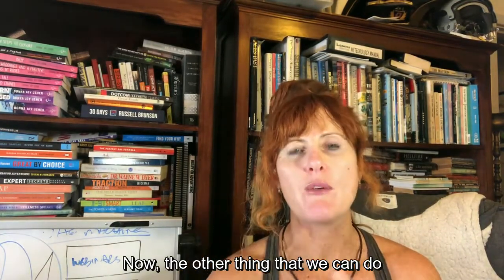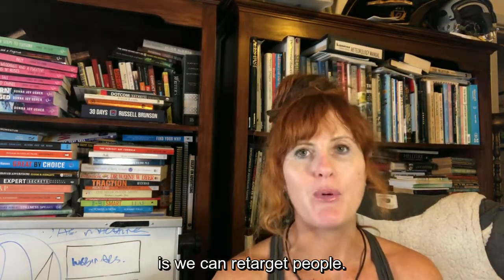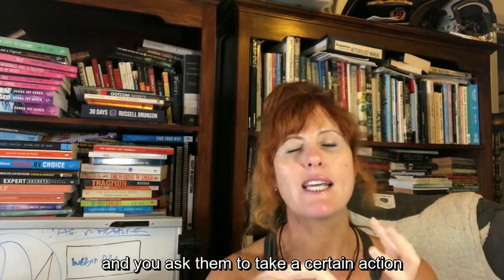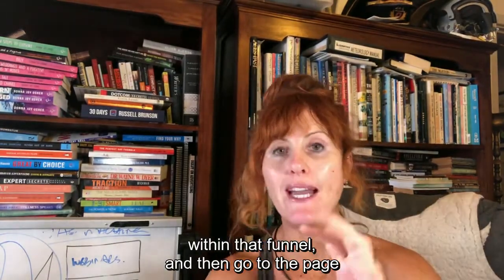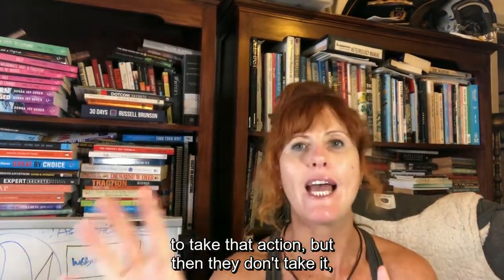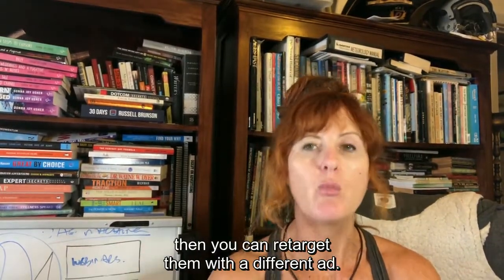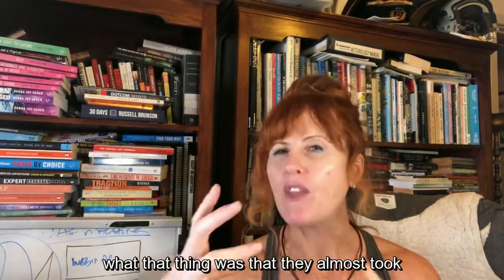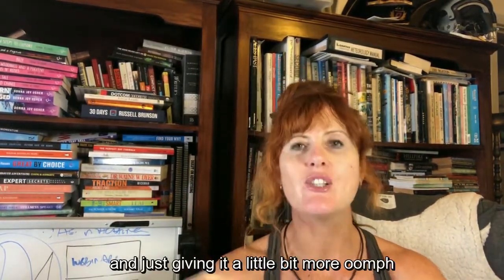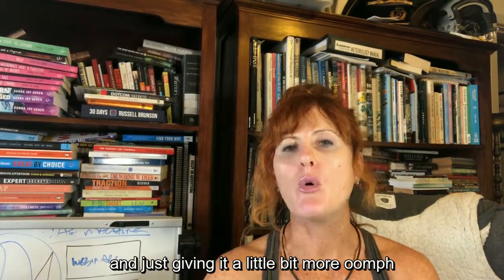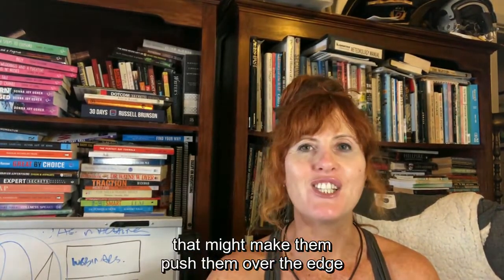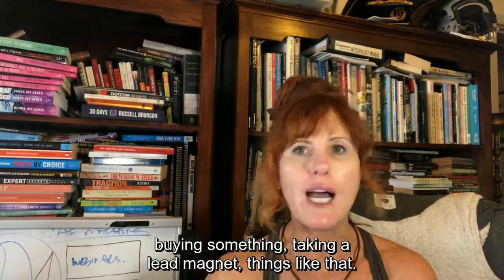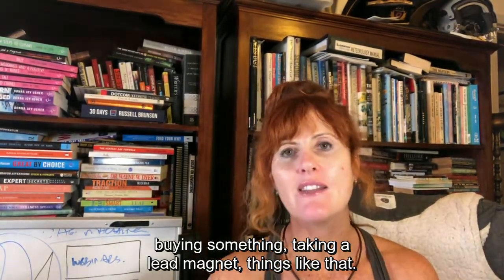Now, the other thing that we can do with it is we can retarget people. So for instance, if you have somebody who comes to a funnel and you ask them to take a certain action within that funnel and they go to the page to take that action but then they don't take it, then you can retarget them with a different ad. And it might be a video of you talking about what that thing was that they almost took and just giving it a little bit more oomph that might push them over the edge into doing what you want them to do. So whether that's booking onto your calendar, buying something, taking a lead magnet, things like that.